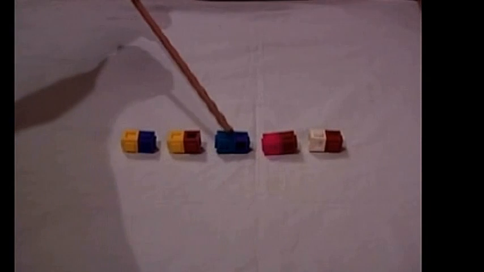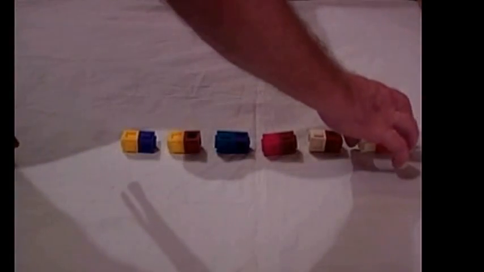1, 2, 3, 4, 5, 6, 7, 8, 9, 10. That is 5 groups of 2, 5 times 2. Guess what? If we put out 6 groups of 2, it's going to be 2 more. We're already to 10, right? 2 more is going to be 12. 6 times 2 is 12. You add 2 more each time.